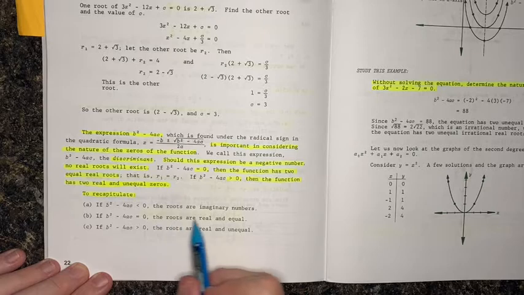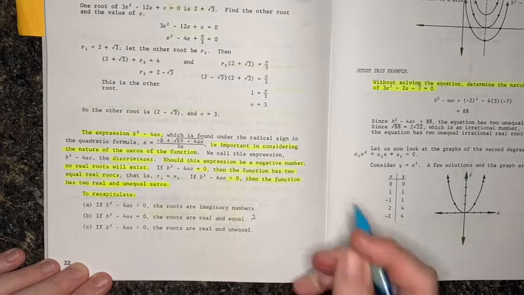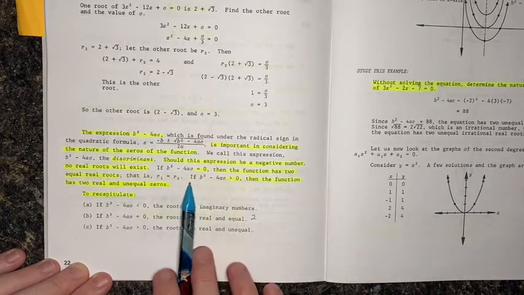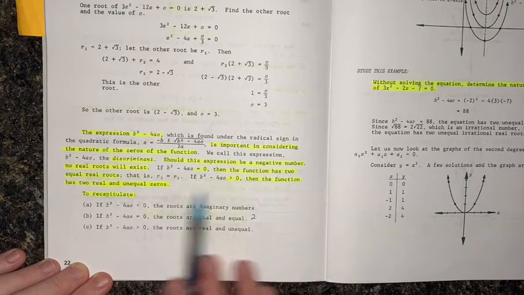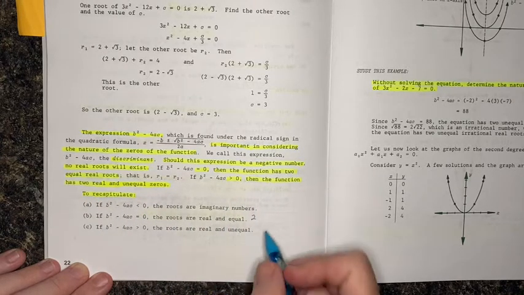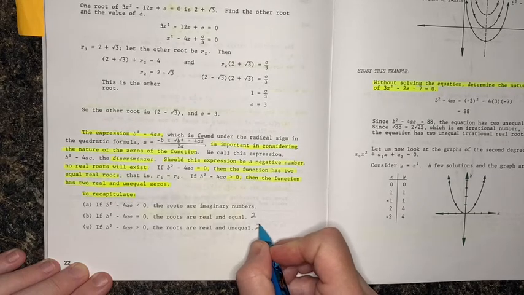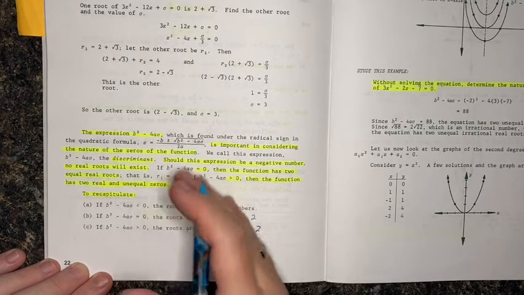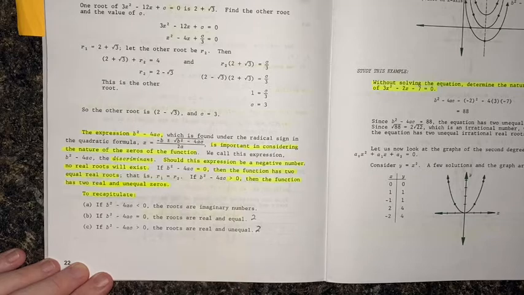Okay, so it's not just the fact that there are real roots. We have 2 of them, and they're the exact same number. And if it's greater than 0, then the function has 2 real roots, but they're unequal. They're not going to be the same number, but they're still 2. Okay? And that's a representation of that.